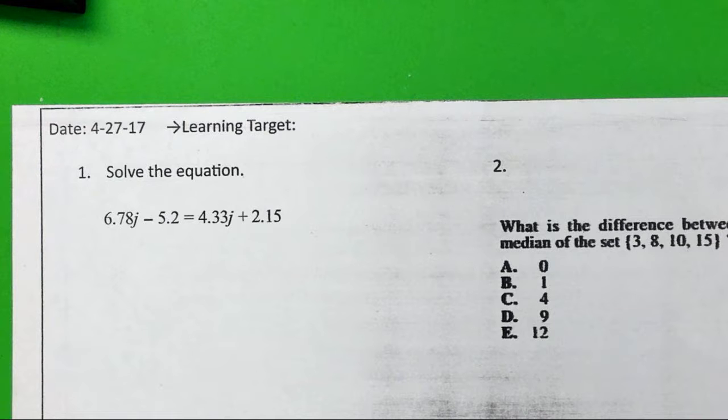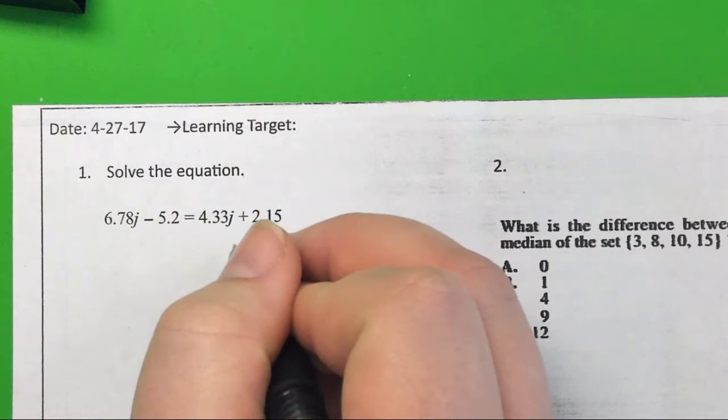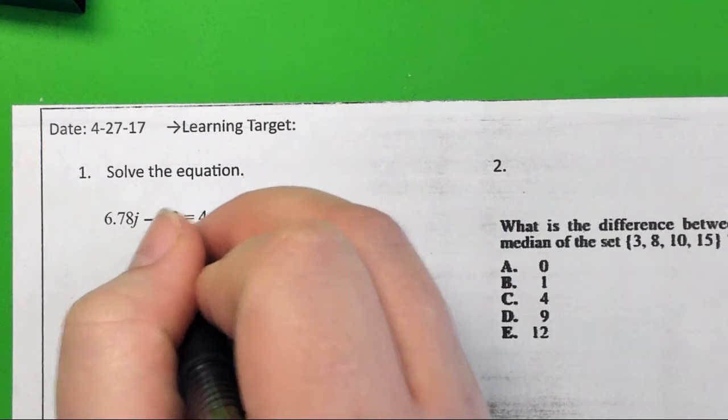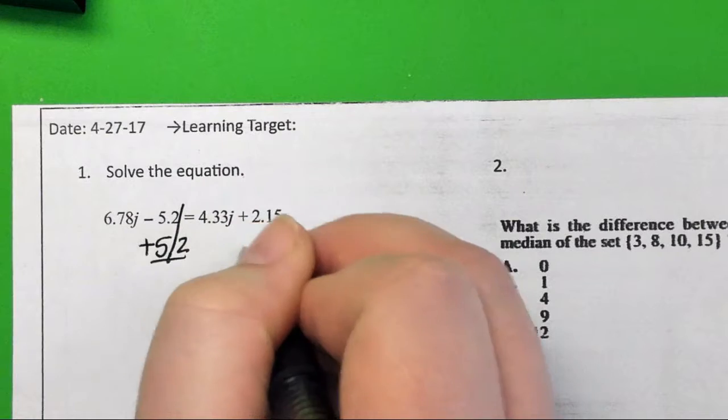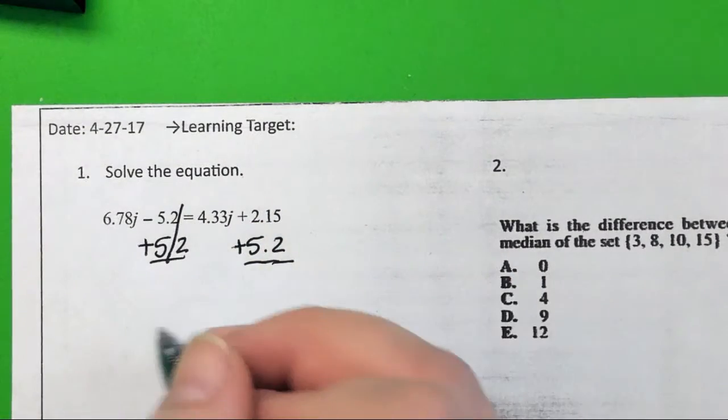Help, please. Help me get there. So add 5.2. Do what? Add 5.2. Okay. And then you get 735.